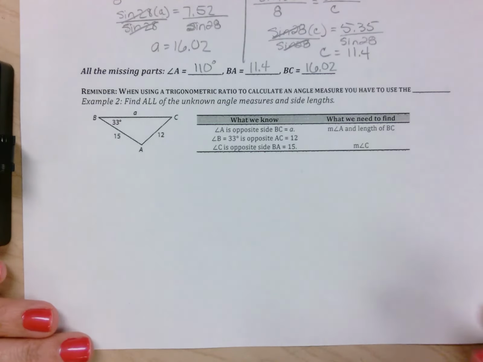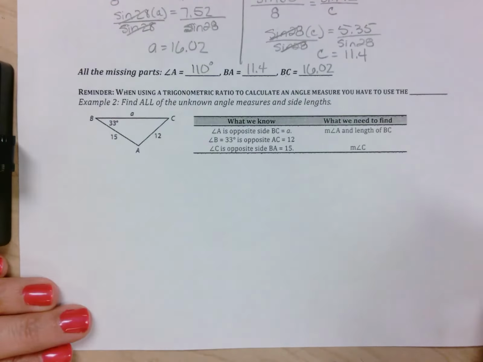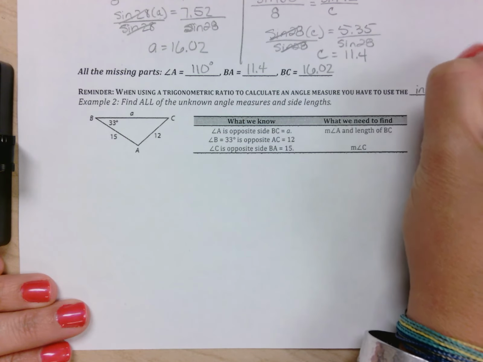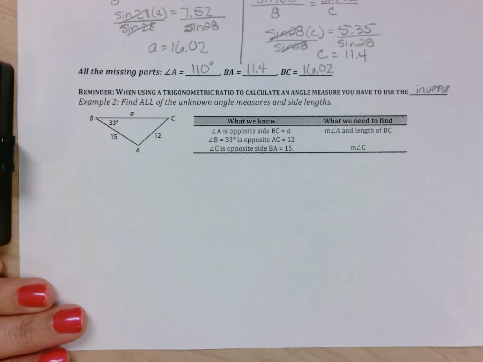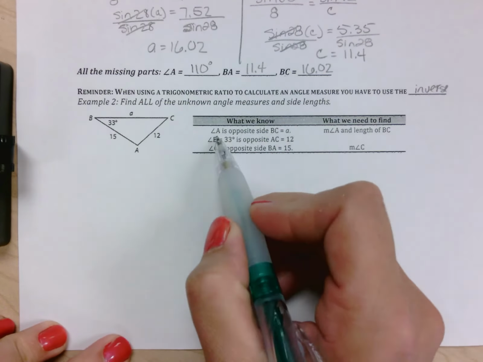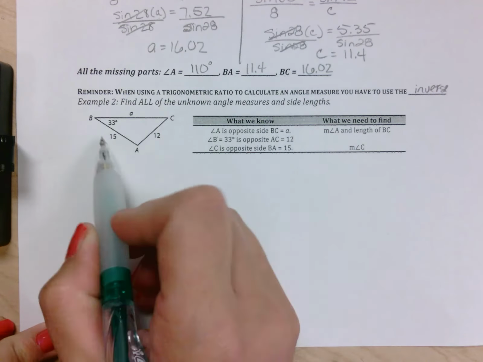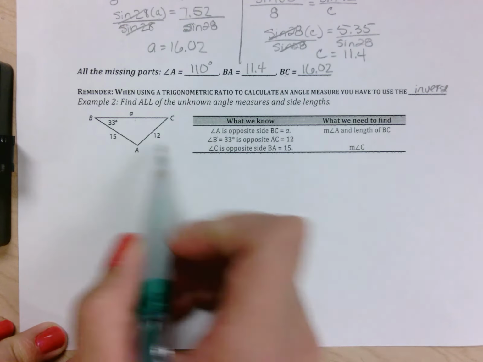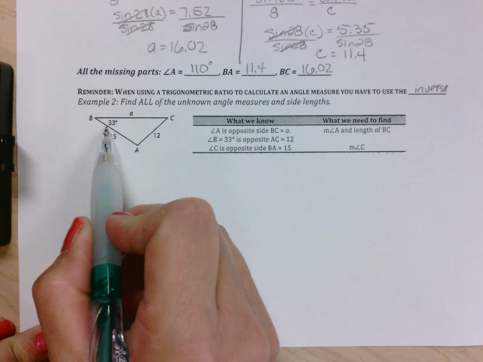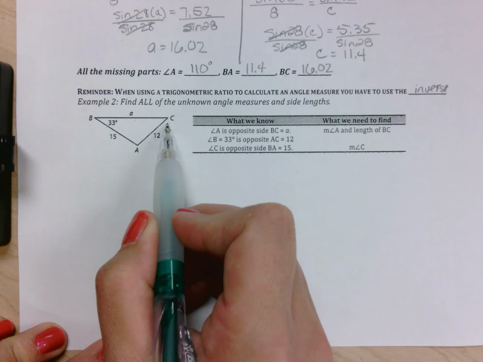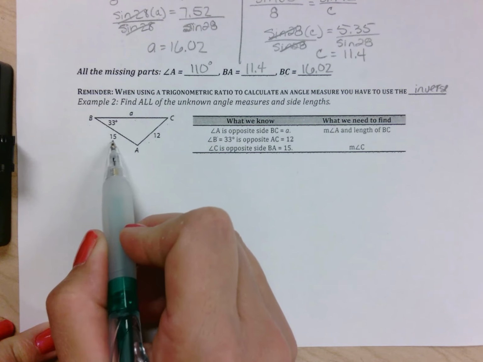All right, so in example 2, notice there's a reminder. When you're using a trigonometric ratio to calculate an angle measure, you've got to use the inverse. Don't forget to use the inverse, and you're going to see that here in just a second. So we look at what we've got. We know that angle A is opposite BC. Don't know the length of BC, so we'll call it A. We know that angle B measures 33 degrees, and it's opposite AC, which measures 12. And we know that angle C is opposite BA, and it measures 15.